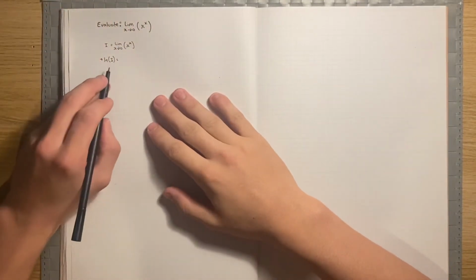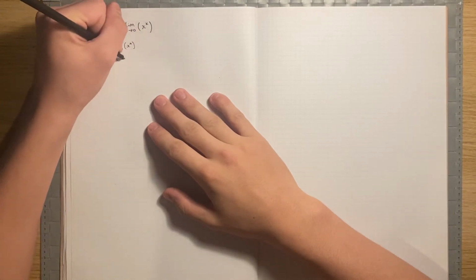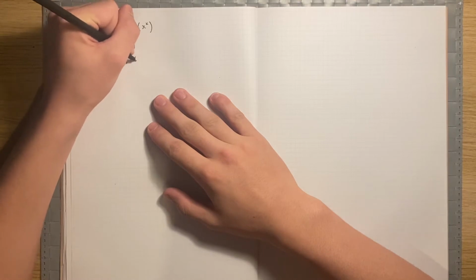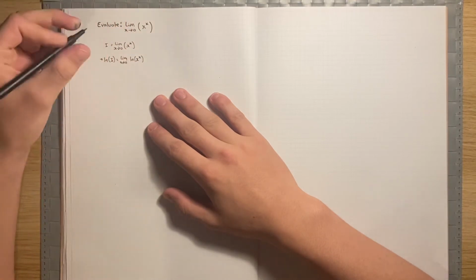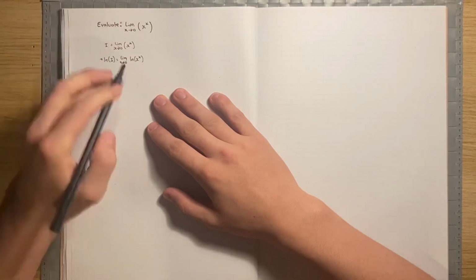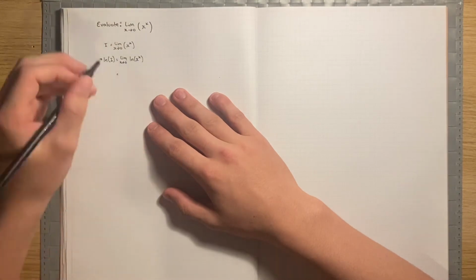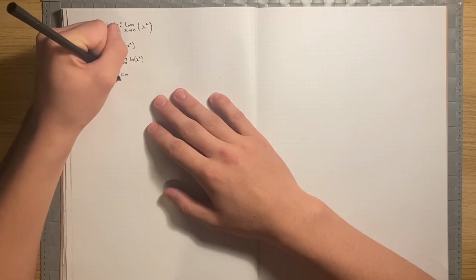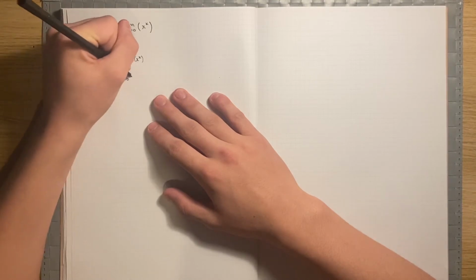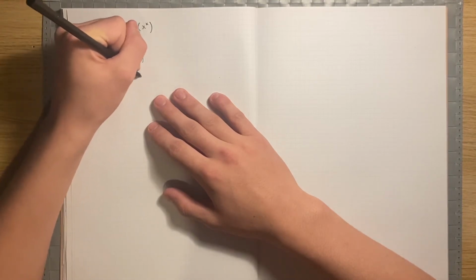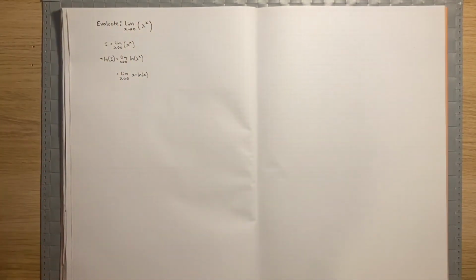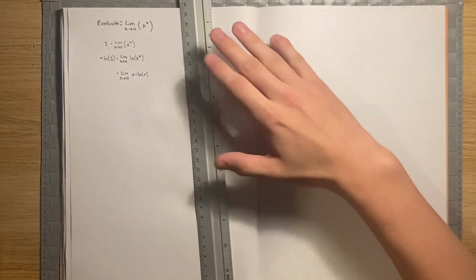So I'm going to write that the natural log of I is equal to the limit as x approaches 0 of the natural log of x to the x power. And then obviously, using log laws, we can bring this exponent to the front of the natural log. So we can say this is equal to the limit as x approaches 0 of x multiplied by the natural log of x.